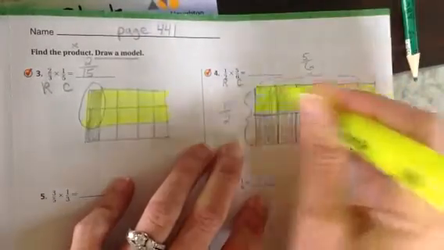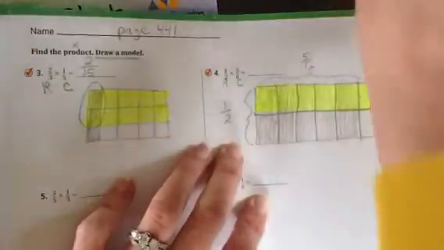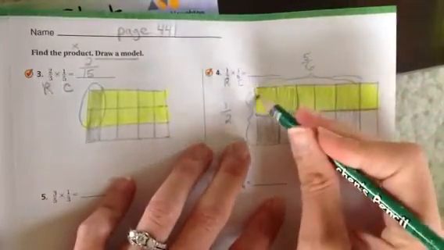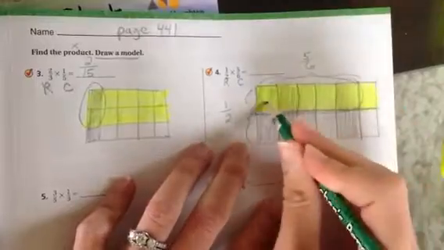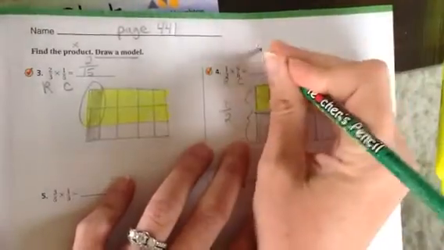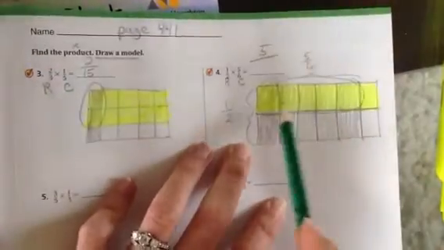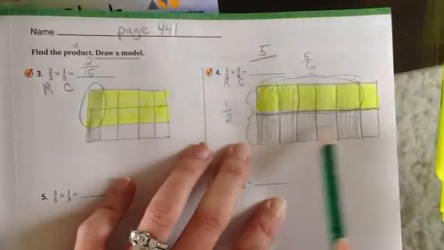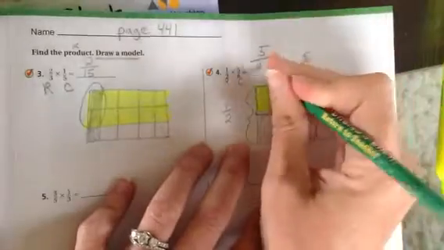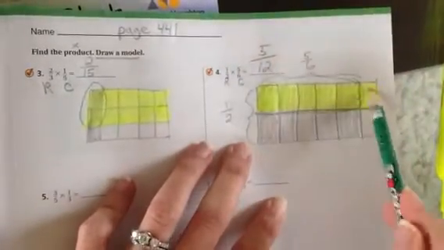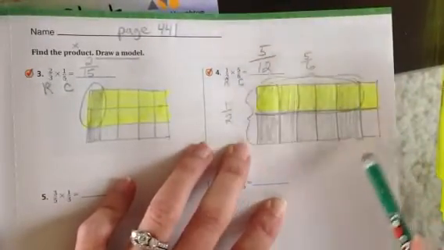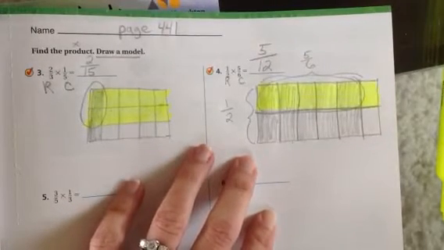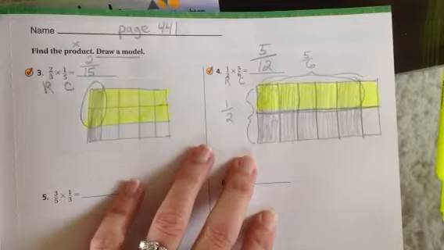And then we're going to look back and see how many are double shaded, which is going to be right here. 1, 2, 3, 4, 5 out of my total of, we have 6 and 6, which is 12 total squares. So 1/2 times 5/6 is 5/12.